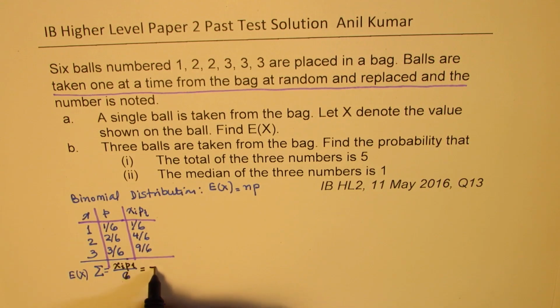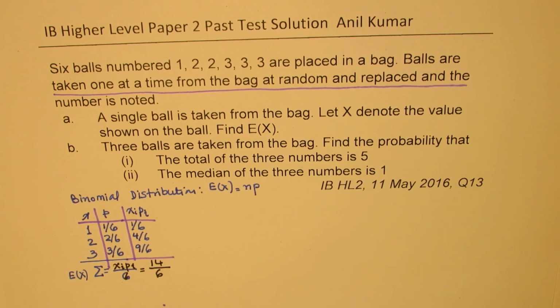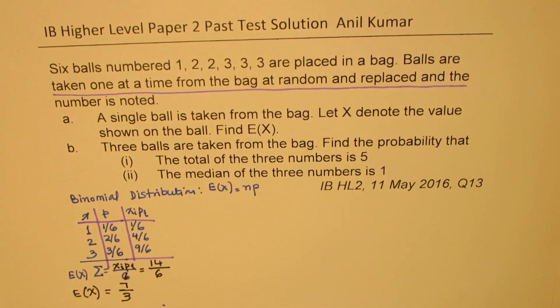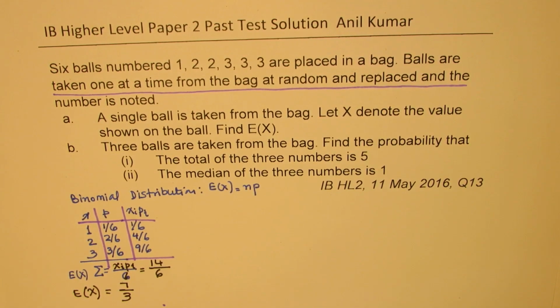So we get expectation as 9 plus 1, 10 plus 4, 14. So 14 out of 6 is the expectation. You can always write the answer in decimals or in reduced form. So the expectation in this particular event is, dividing by 2, you get 7 out of 3. So that becomes the expectation.